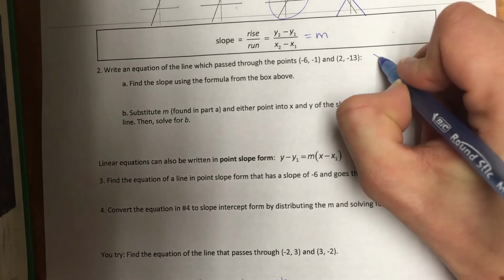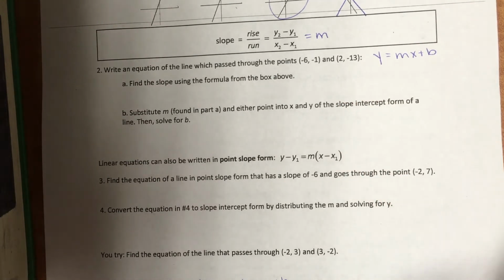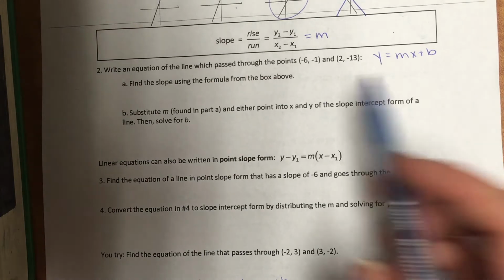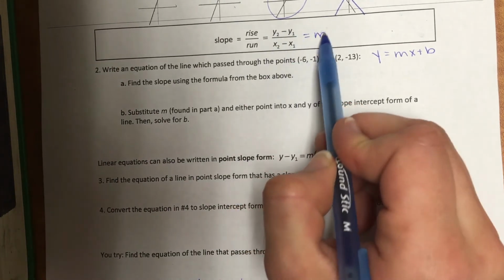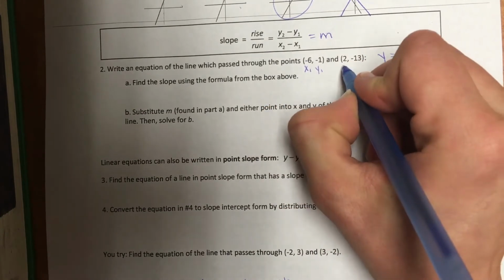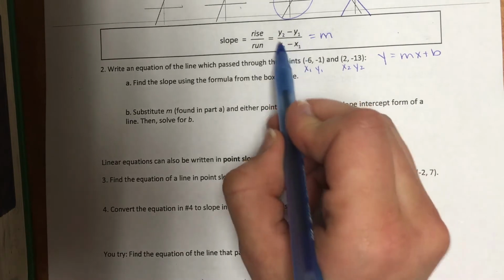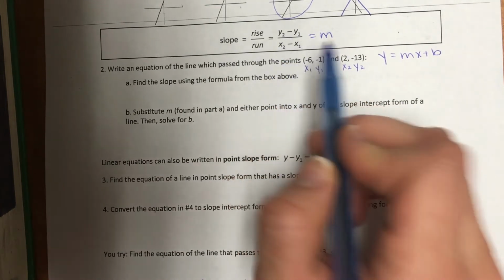We want to write it in the form y equals mx plus b, and there are two ways to do this. First, you have to find slope using this formula here. It doesn't matter which coordinate point you call your x1, y1, and which one you call x2, y2, but you're going to sub it into this fraction formula right here.